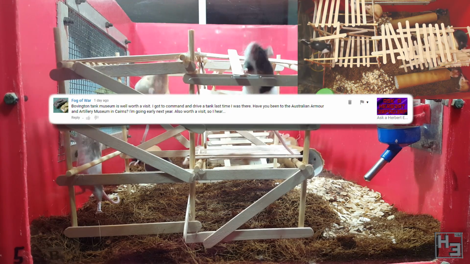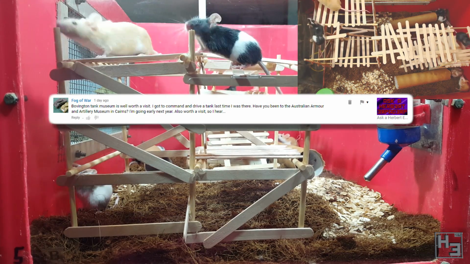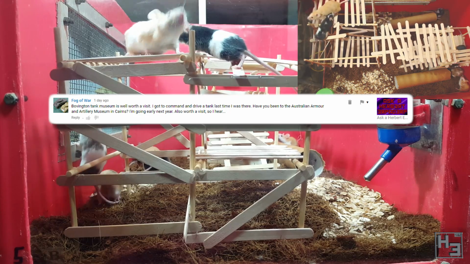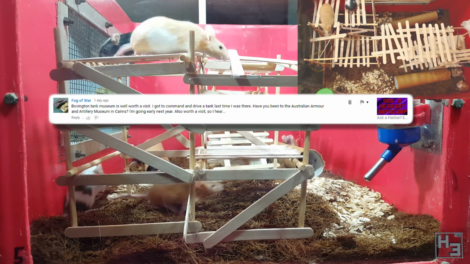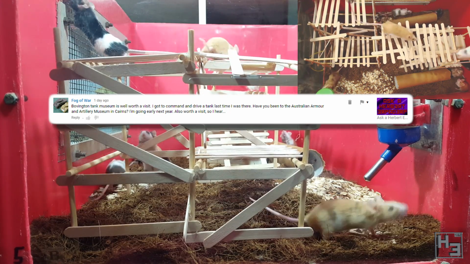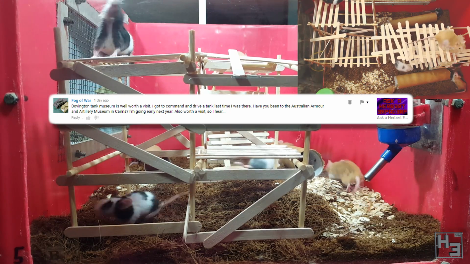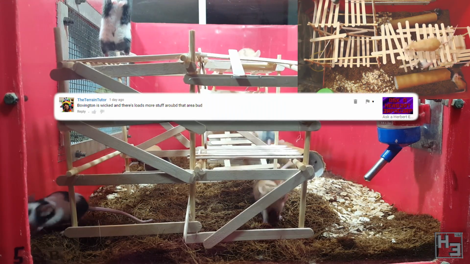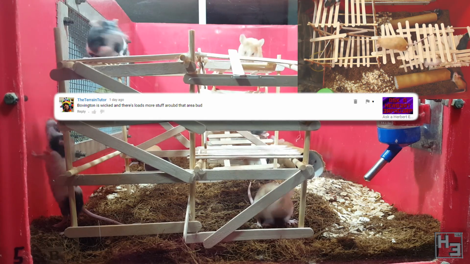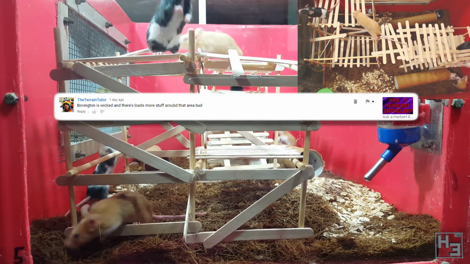Fog of War says, Bovington Tank Museum is well worth a visit. I got to command and drive a tank last time I was there. Have you been to the Australian Armour and Artillery Museum in Cairns? I'm going early next year, also worth a visit, so I hear. And the terrain tutor agrees about Bovington and adds that there's loads more stuff around that area.